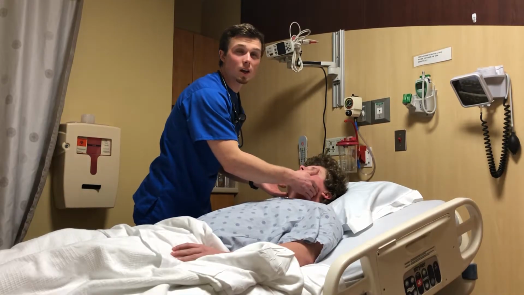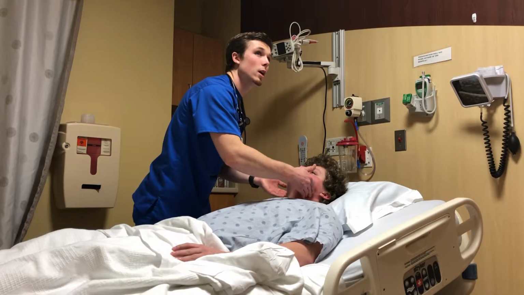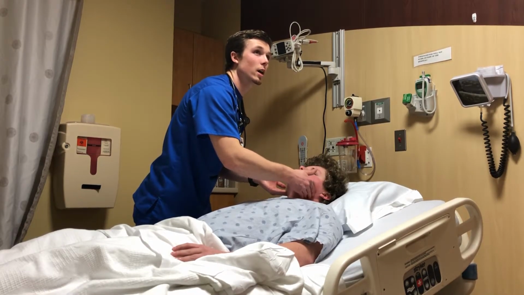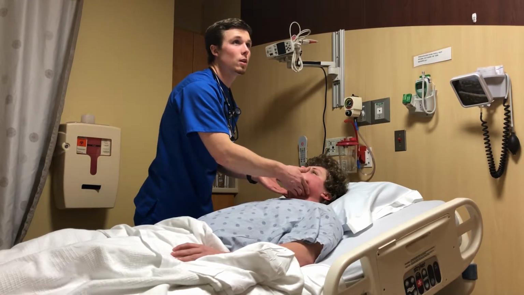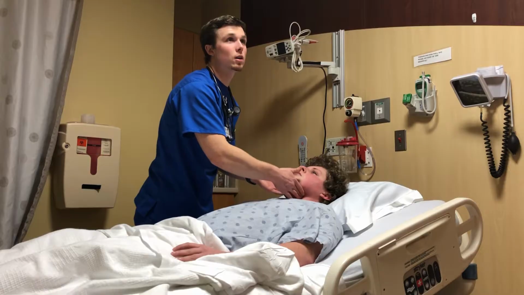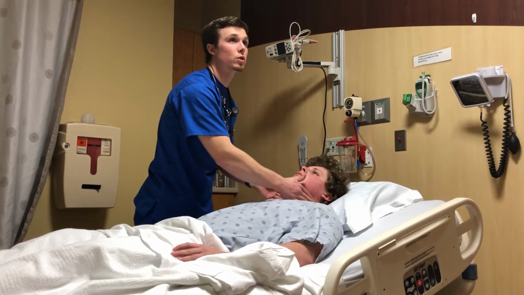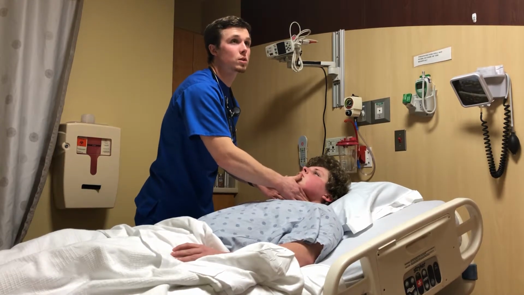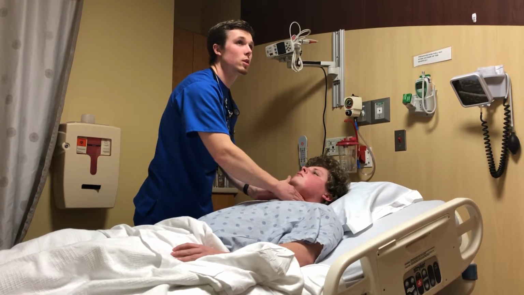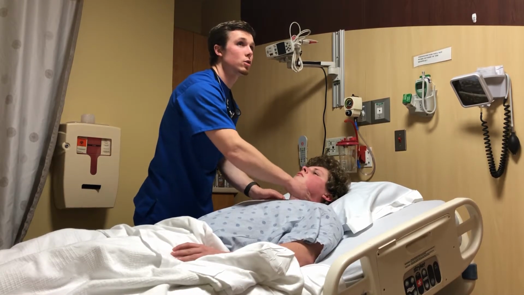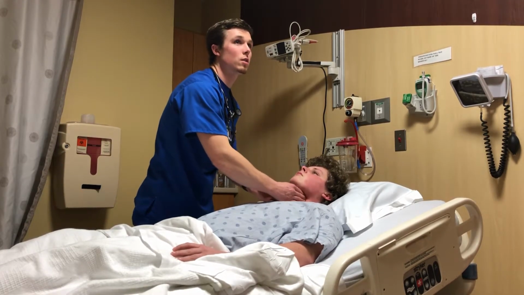Tonsillar are at the angle of the mandible. The submandibular is between the tip of the mandible and the mandibular angle. The submental is behind the tip of the mandible. The superficial cervical is superficial to the sternocleidomastoid muscle, and then the posterior cervical is along the edge of the trapezius muscle, and then the deep cervical chain is underneath the sternocleidomastoid.